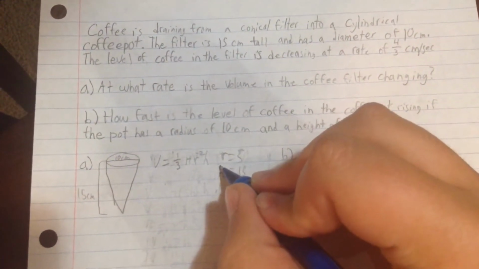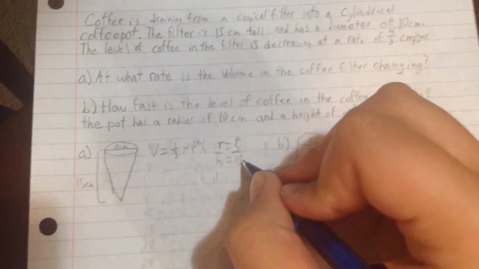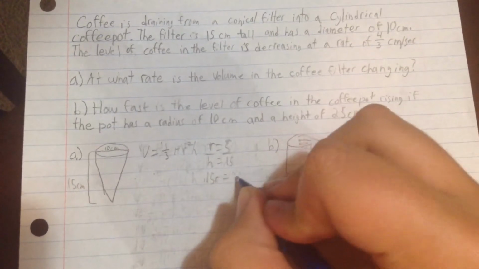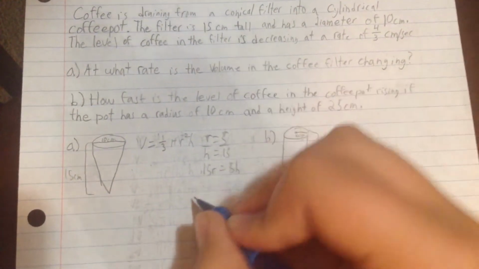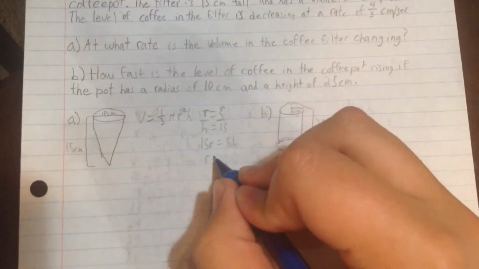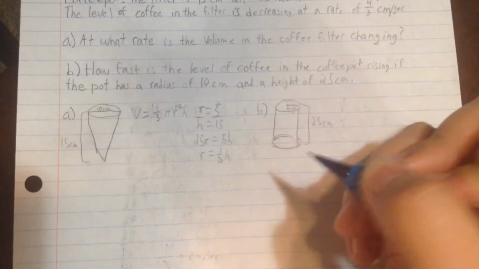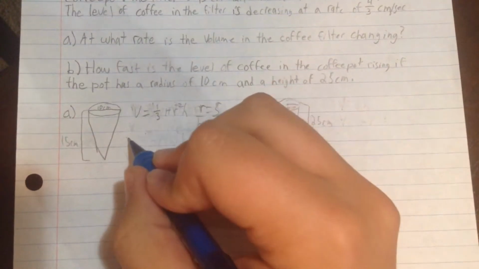So we're going to have to find a way to relate one to the other. So set up your proportions. We'll have 15r equal to 5h. So we're looking for r. r will be 1/3 h. So we can plug that back into the volume formula.